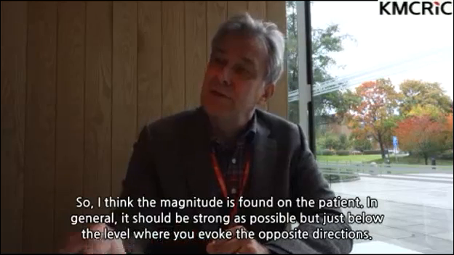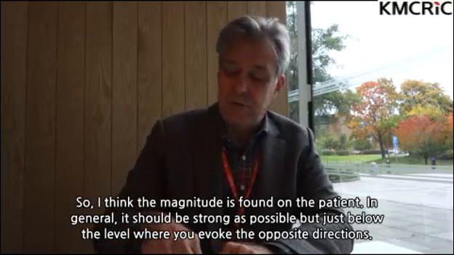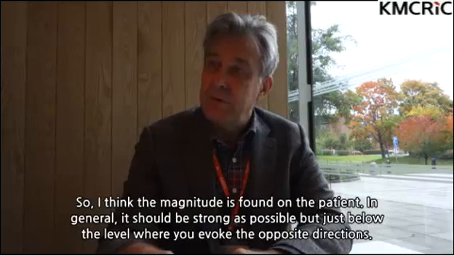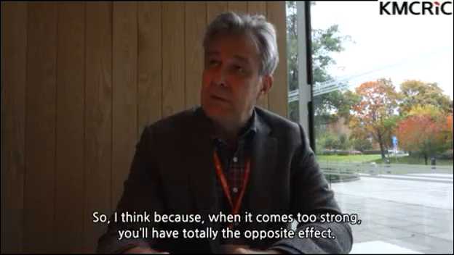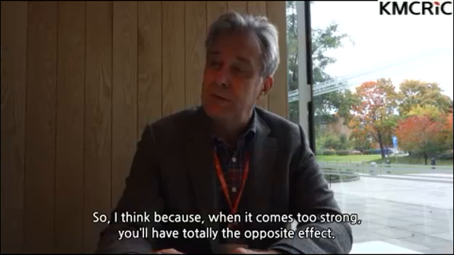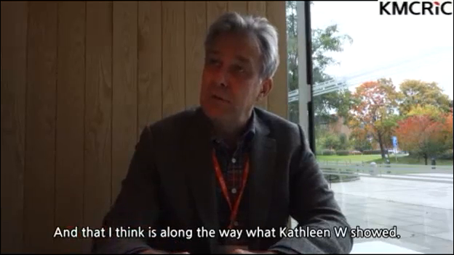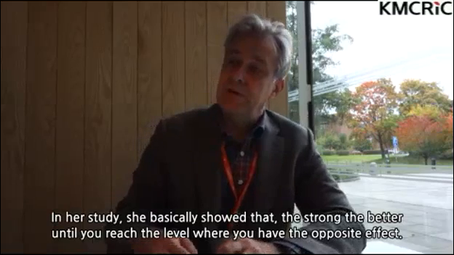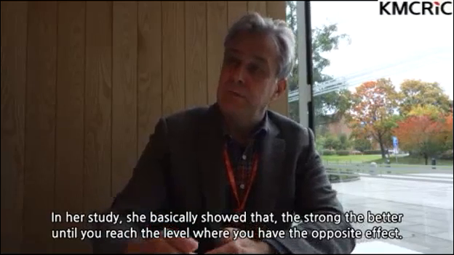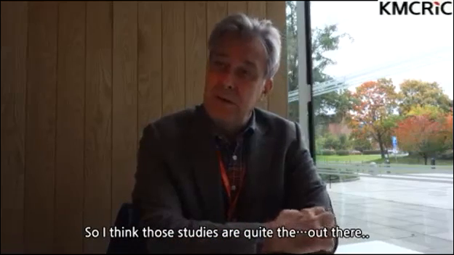So I think the magnitude is dependent on the patient. But in general, you should be as strong as possible, but just below the level where you evoke the opposite reactions. Because when it comes too strong, you will have totally the opposite effect. And that, I think, is along with what Kathleen Wee showed. In her study, she basically showed that the stronger the better until we reach the level where you have the opposite effect. So I think those studies are quite clear on that.